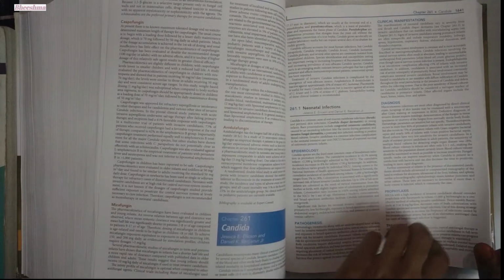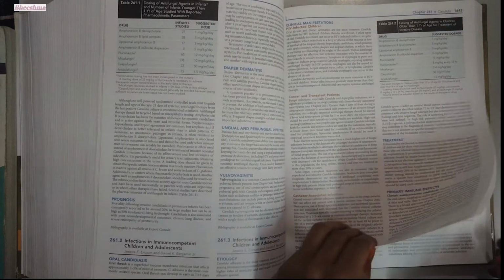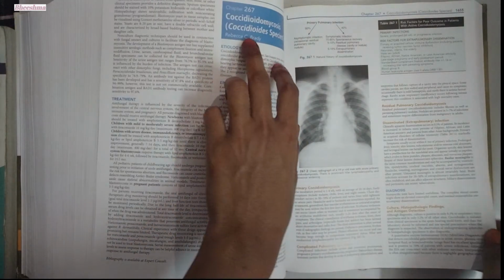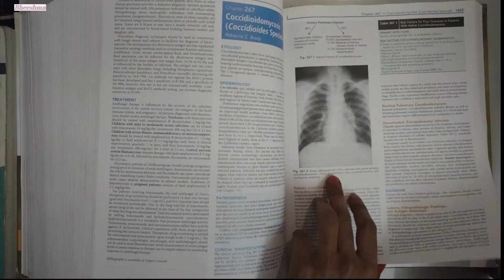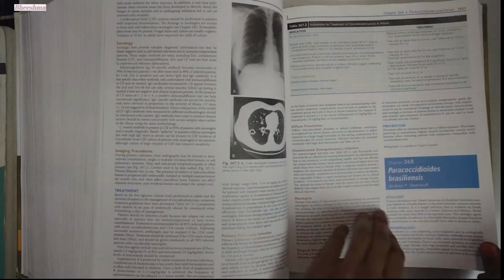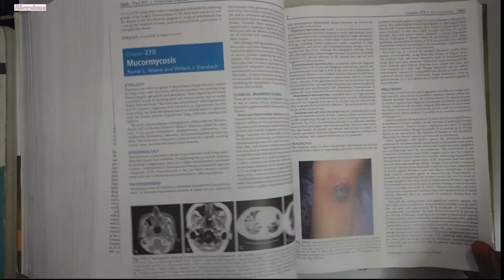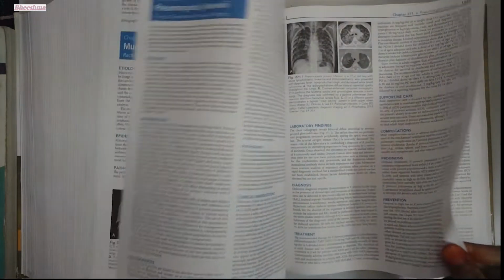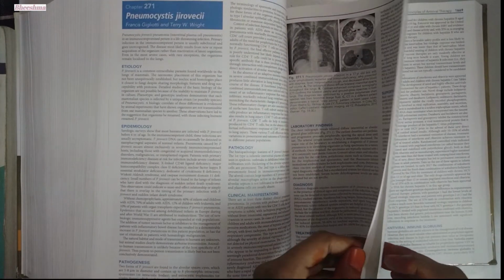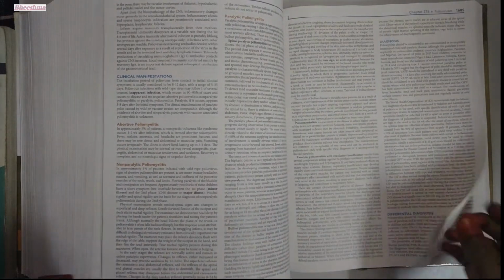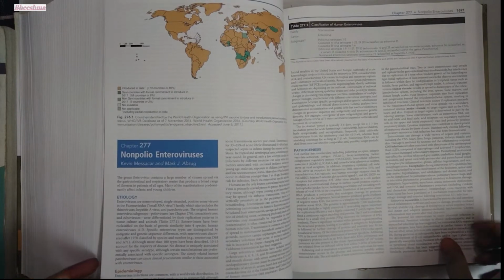Then about fungal infections, principles of antifungal therapy, like Candida. Then coccidioidomycosis species, chest radiograph of 19-year-old man, paracoccidioidomycosis, sporotrichosis, mucormycosis, Pneumocystis jirovecii. These all come under infectious disease.